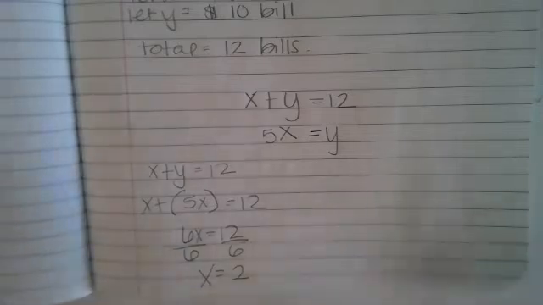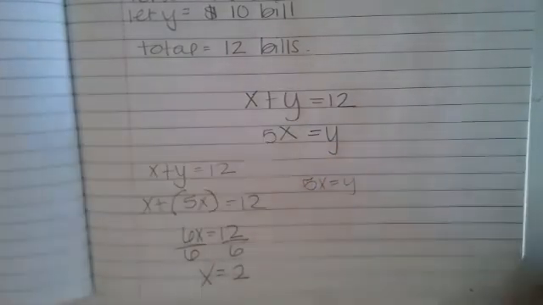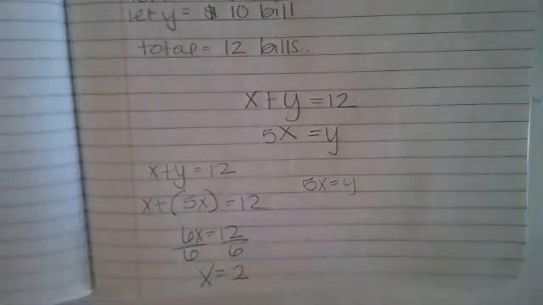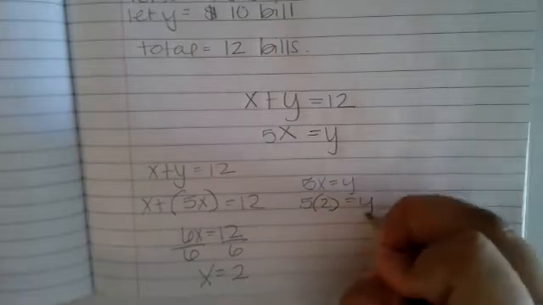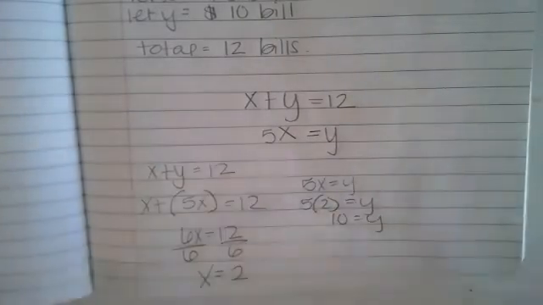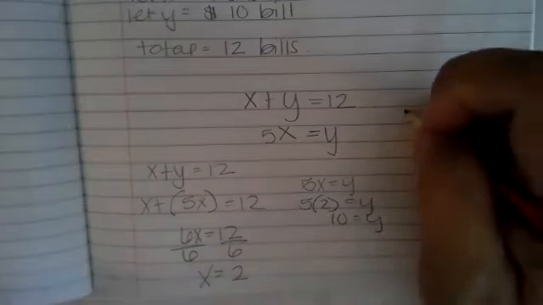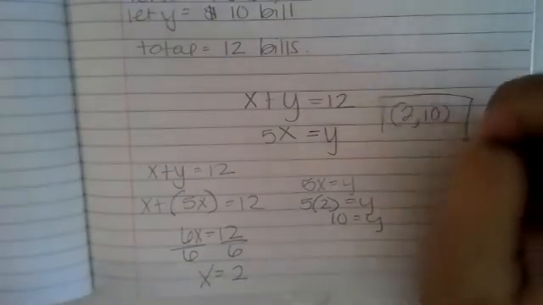Then I'm going to come back here and I have 5x equals y. I'm going to substitute x because I'm trying to solve for y. So I have 5, substitute my x, equals y, 10 equals y. So my ordered pair, my solution, is 2, 10.